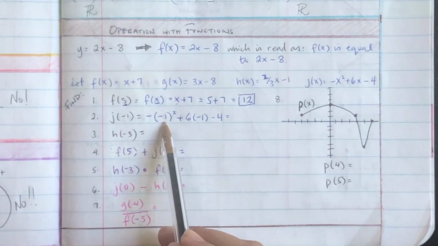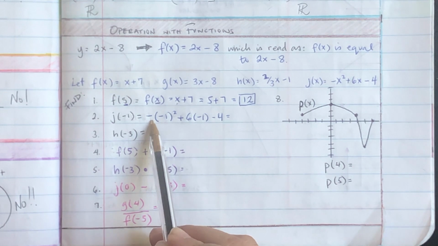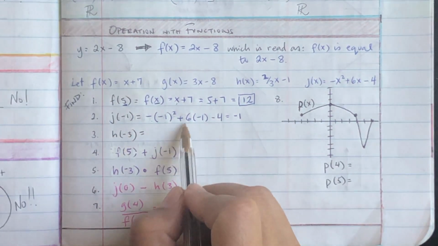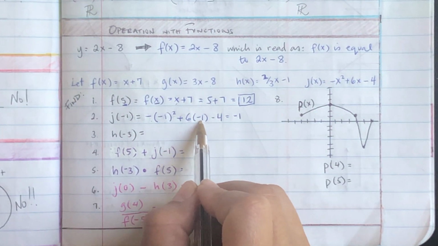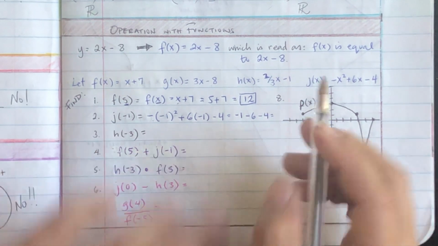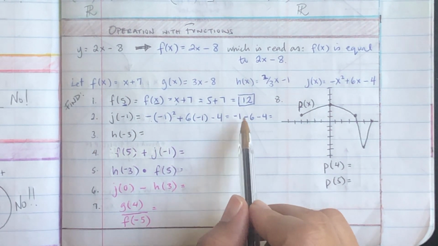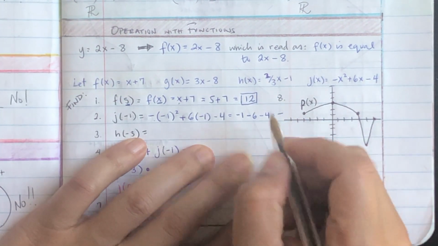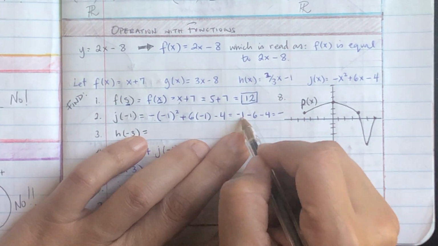Negative 1 squared is positive 1, times negative 1 is negative 1, so negative 1. 6 times negative 1 is negative 6, and then negative 4. So that's going to be negatives meet negatives meet negatives, so it's going to grow in numbers and just be negative. So that's going to be negative 6, 10, 11.